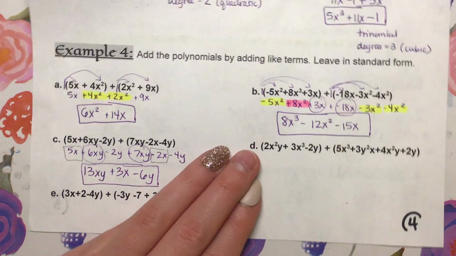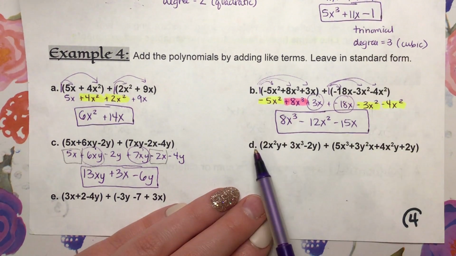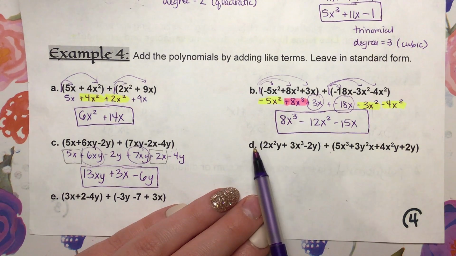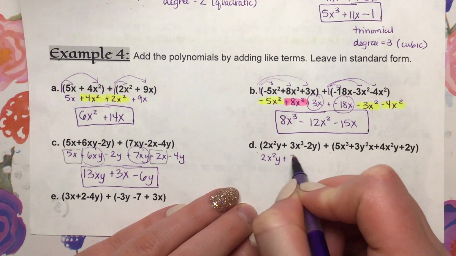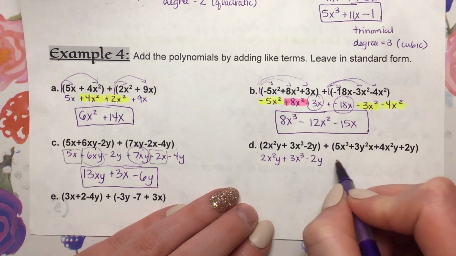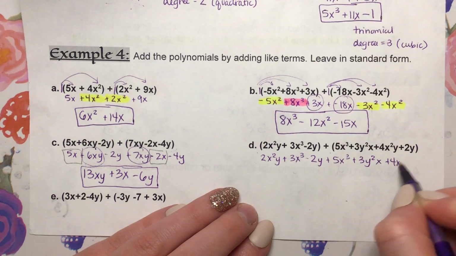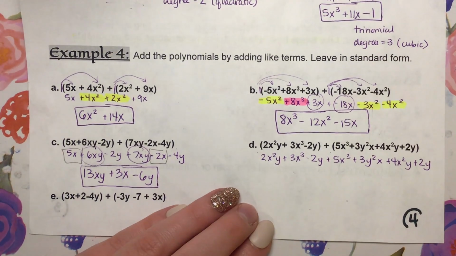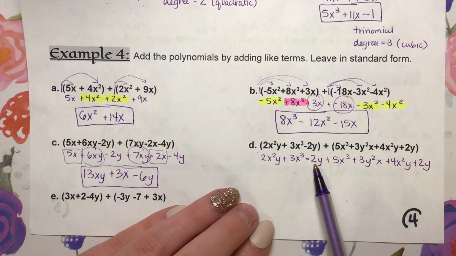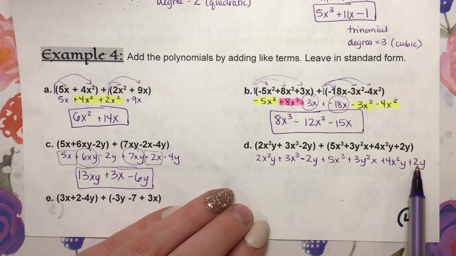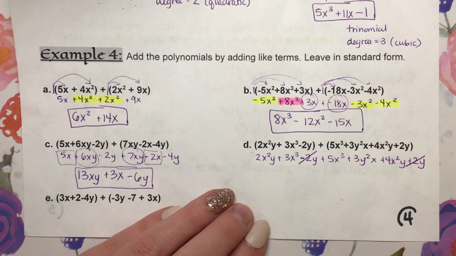In example D, I'm going to rewrite it without parentheses just so you can see it that way. Once again, if there's nothing in front of the parentheses, that's an invisible 1, and if you distribute the 1, then you can get rid of your parentheses. So I've got 2x squared y plus 3x cubed minus 2y plus 5x cubed plus 3y squared x plus 4x squared y plus 2y. Whew, what a mouthful. Just because I noticed this, I have a negative 2y and a positive 2y, and those are just going to totally cancel each other out. So I'm going to mark them out so I don't have to think about them anymore.